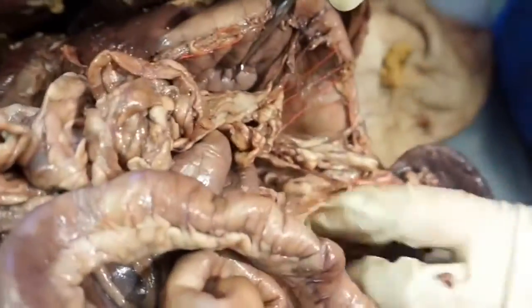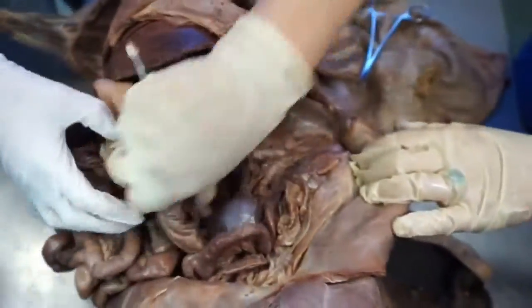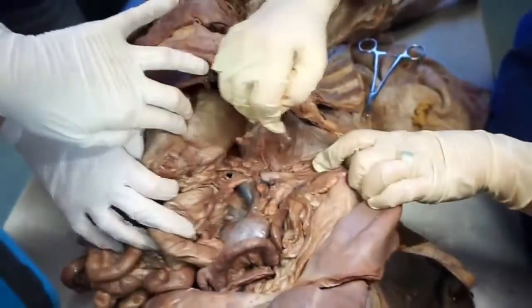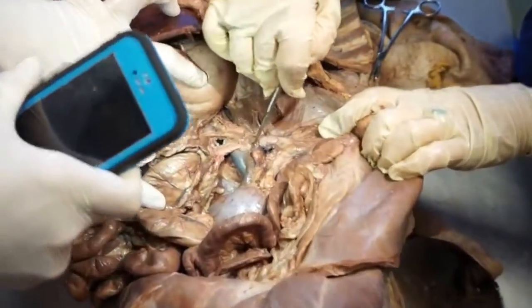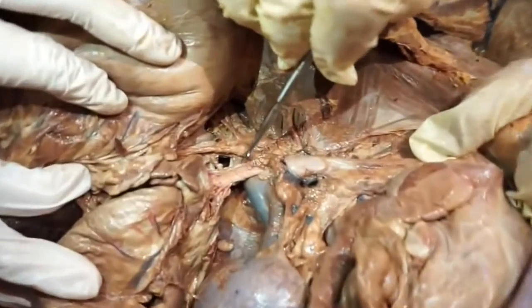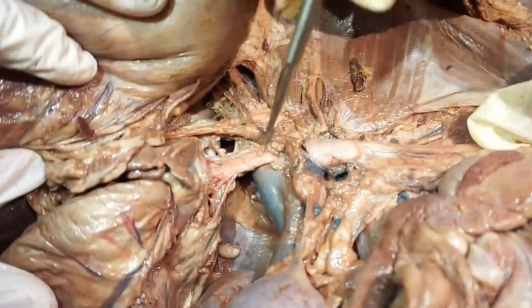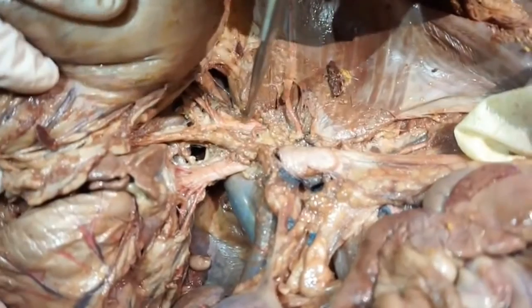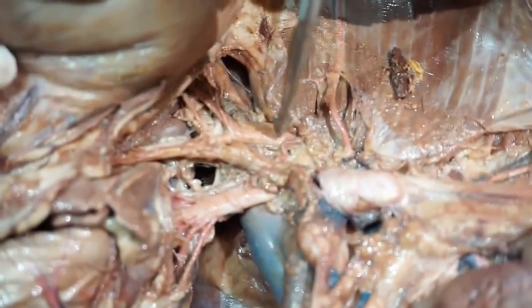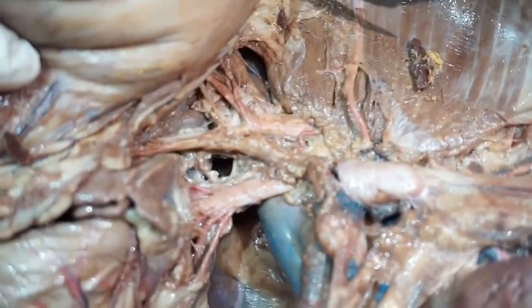Let's take the cranial mesenteric artery now. Here you can see where the cranial mesenteric arises from the aorta. Notice how close that cranial mesenteric is to the celiac. So celiac and then cranial mesenteric.